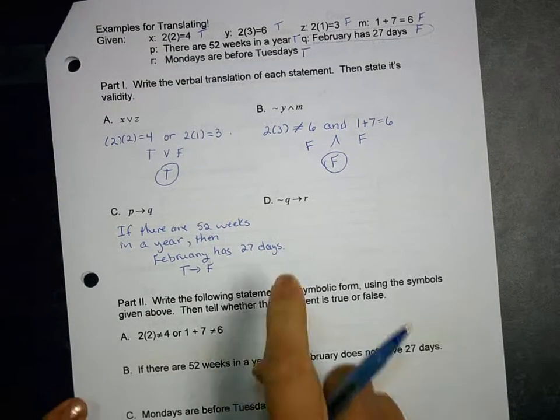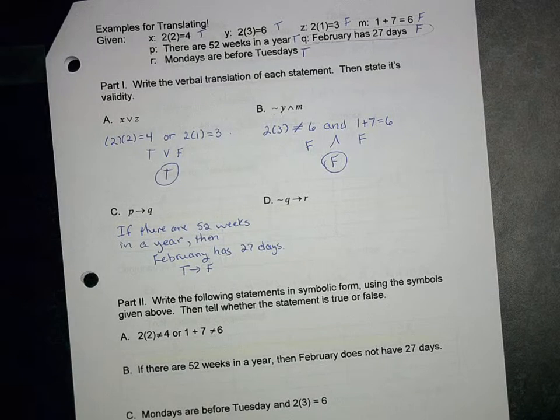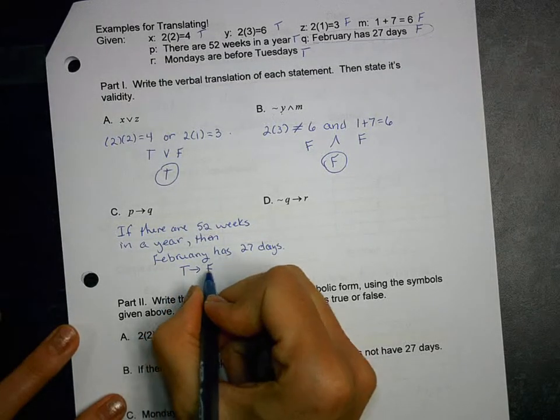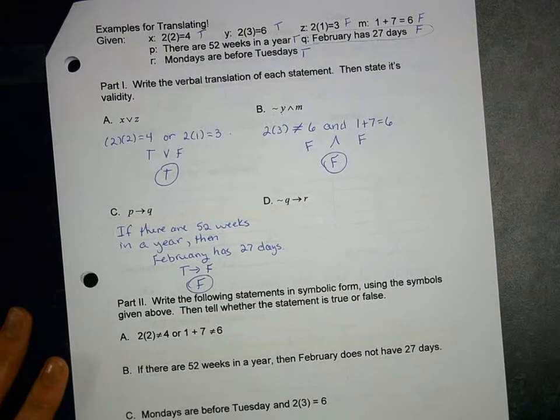Now, remember, we just said this was false for the sake of the problem. I just said go with it. You could argue with me later in class that tomorrow. But we know if it's a true, then false, we know that's going to be a false conditional value. Now let's look at this one.